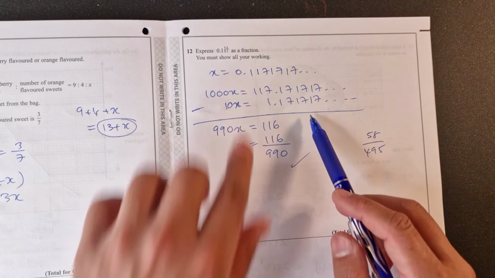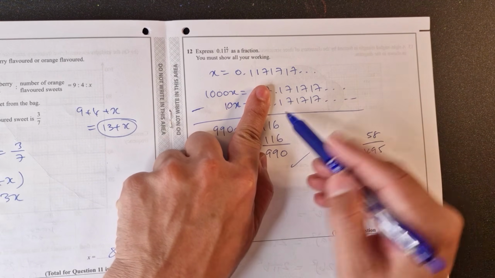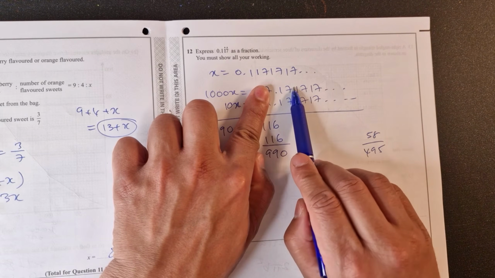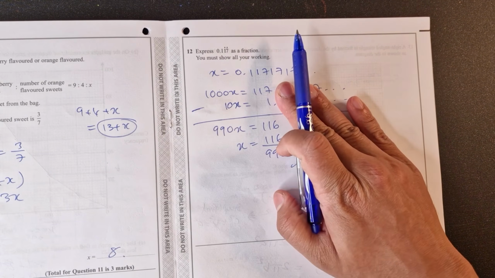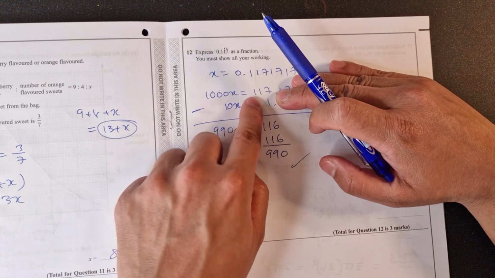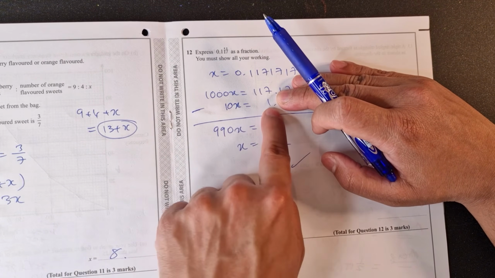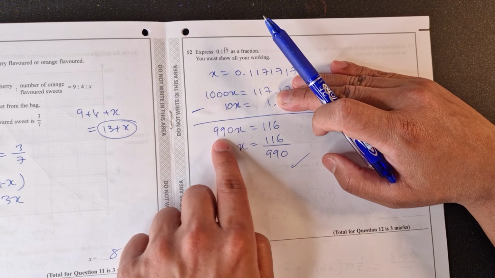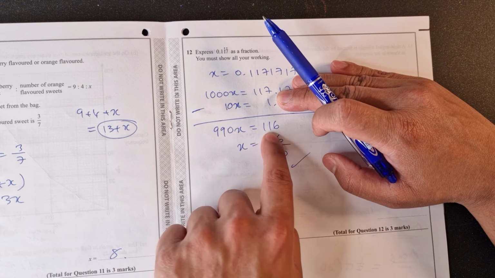For this part, what we can look at here is the decimal place. Can you see after the decimal place, the numbers are exactly the same. So we can take away that, which is 0, gone, leaving us with just the integer values. So 117, take away 1, which is 116. And therefore now I have 990x is equal to 116.